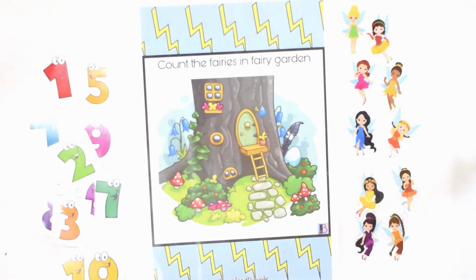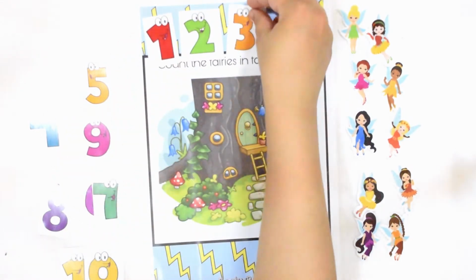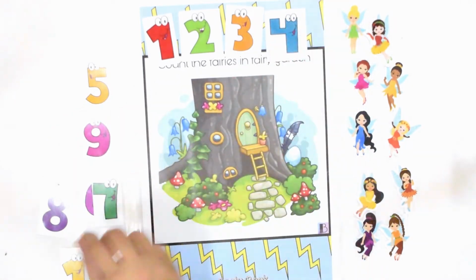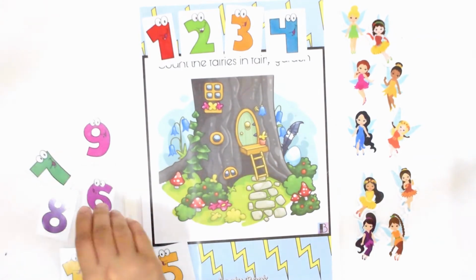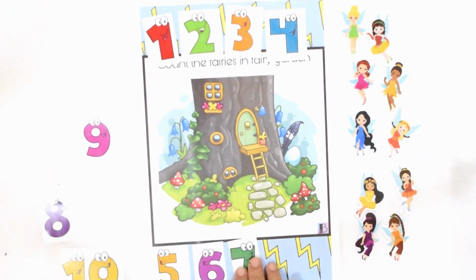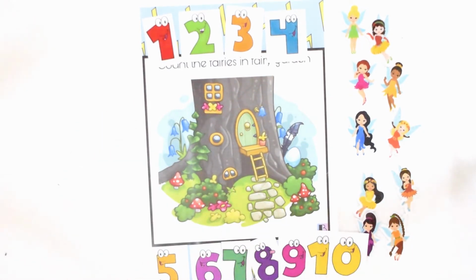So activity number 4 is forward counting. You will ask the child to count from 1 till 10. Once he counts them, you will ask him to place all the number flashcards here from 1 till 10. So 1, 2, 3, 4, 5, 6, 7, 8, 9, and 10.